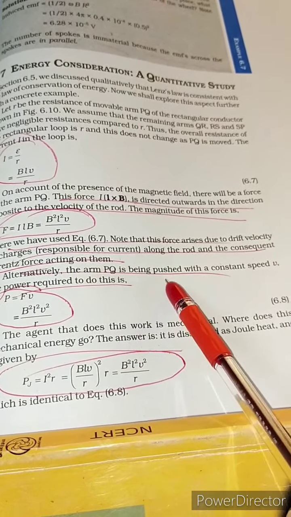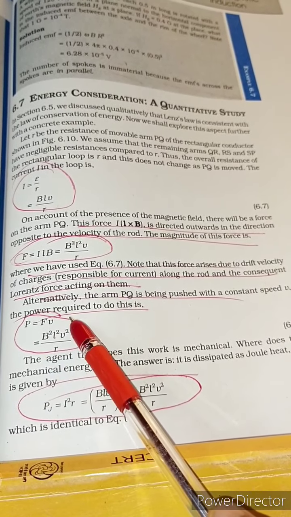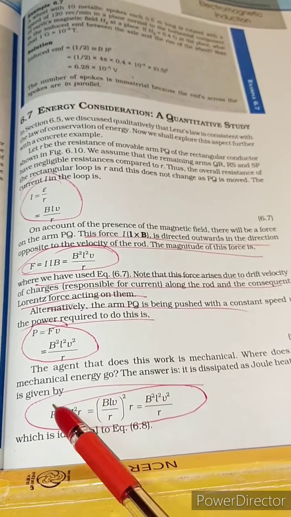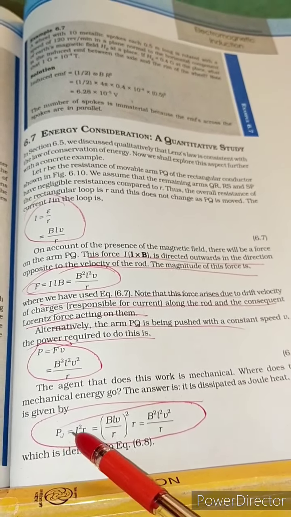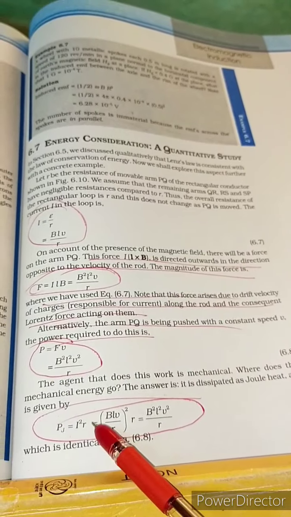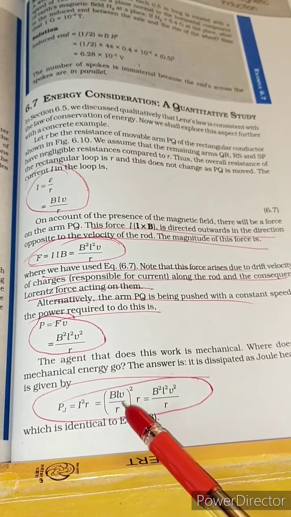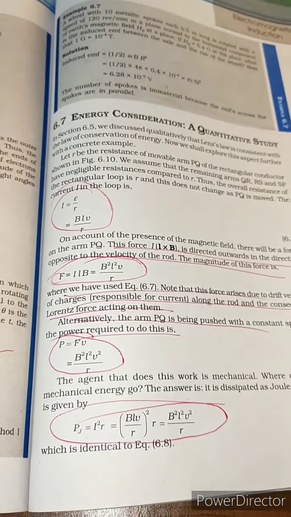Alternatively, the arm PQ is being pushed with constant speed V, and the power required to do this is P equals F into V, that's equal to B square L square V square divided by R. Now another formula is P Joule, that is power in joule heating, equals I square R equals BLV divided by R the whole square into R equals B square L square V square divided by R.